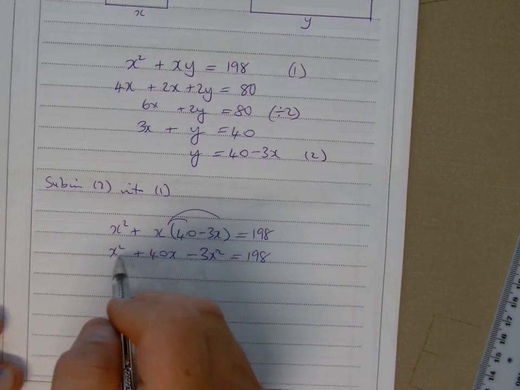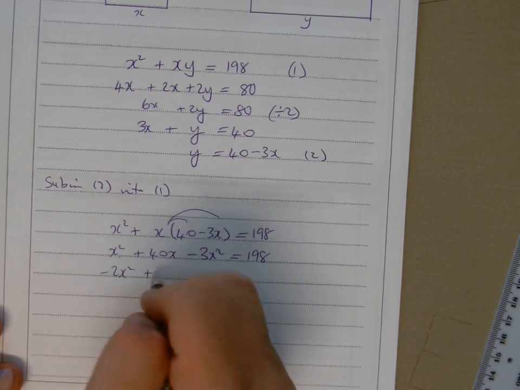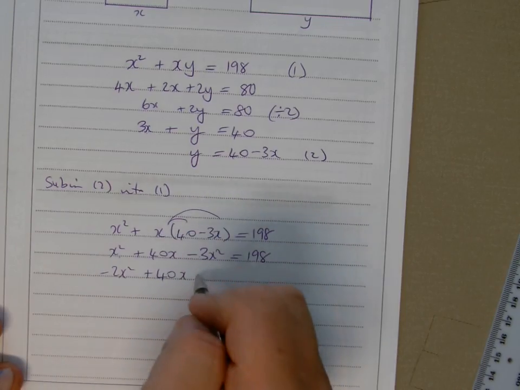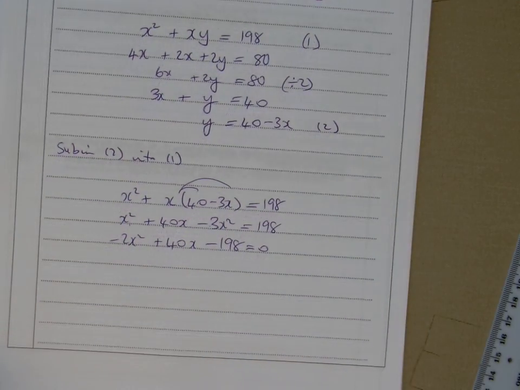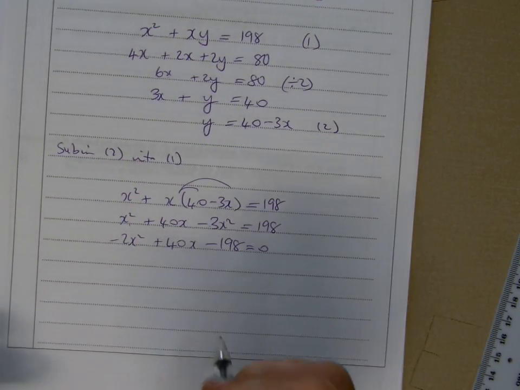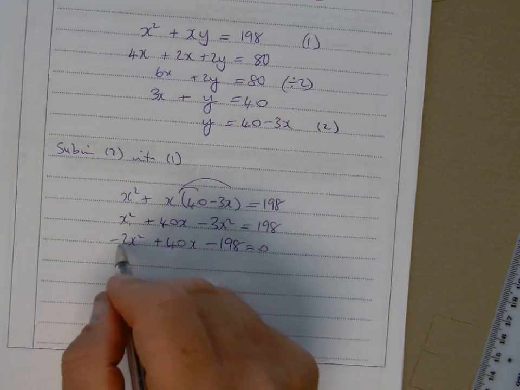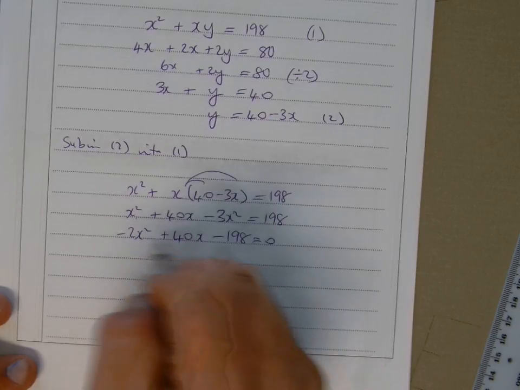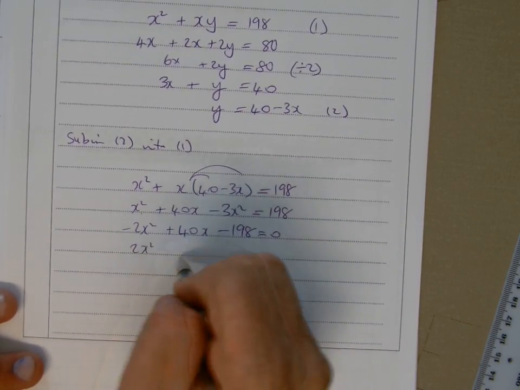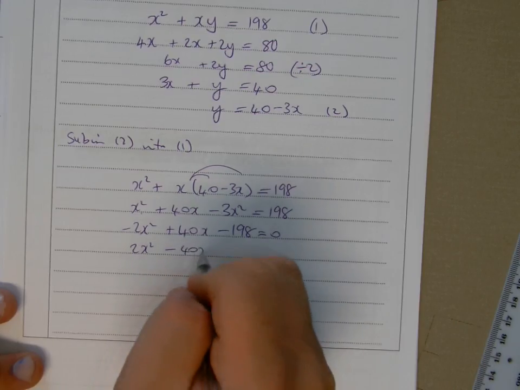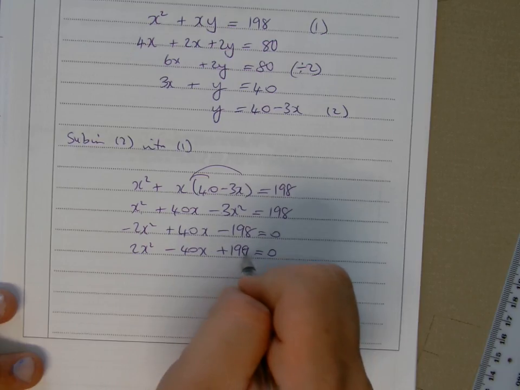Simplifying, x squared and minus 3x squared is minus 2x squared, plus 40x, and taking the 198 over, it's minus 198. I'm not happy with the minus at the front, because when I want to factorize, that's no good. So I'll change all the signs, and you're allowed to do that. So it's plus 2x squared, minus 40x, plus 198.